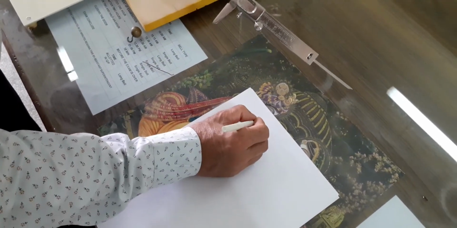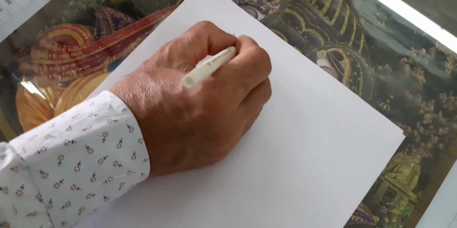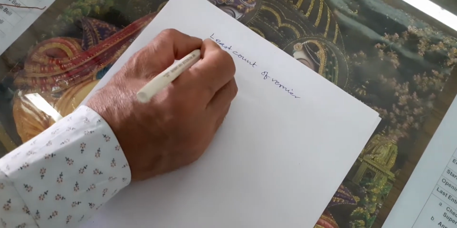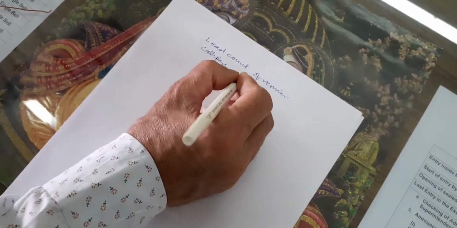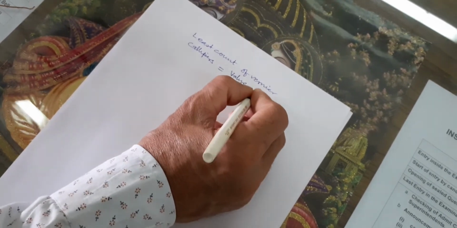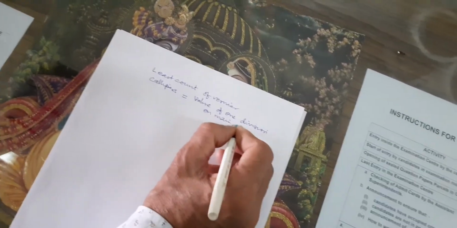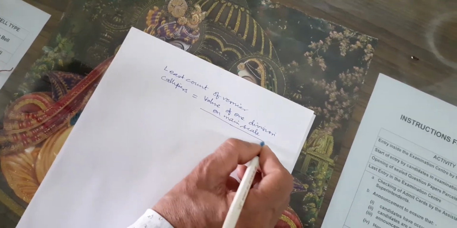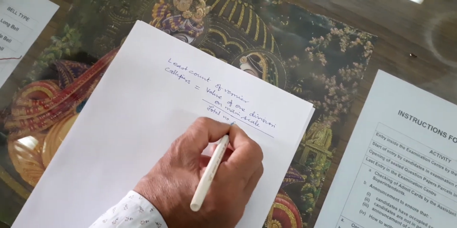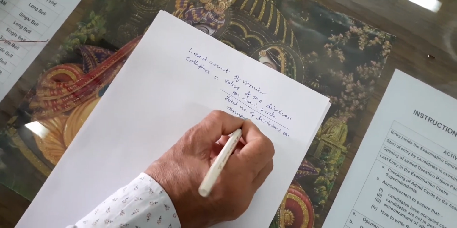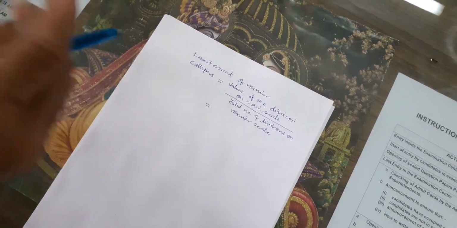The least count of this device is determined by the formula: least count of Vernier calipers is equal to the value of one division on main scale upon the total number of divisions on Vernier scale.